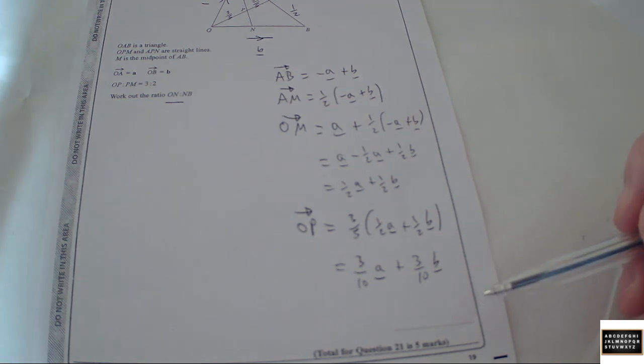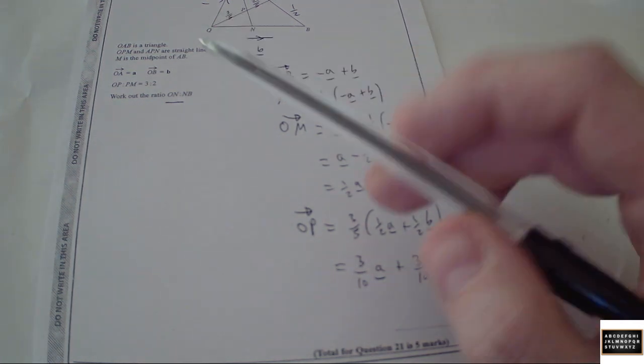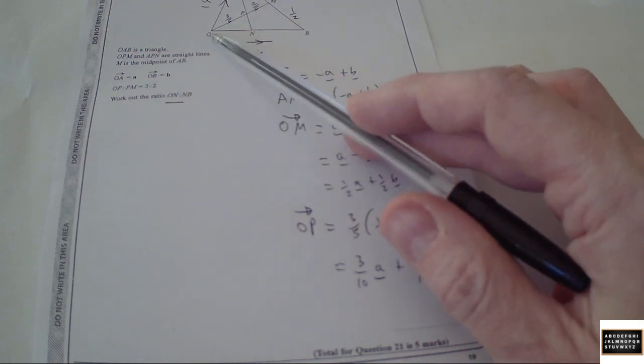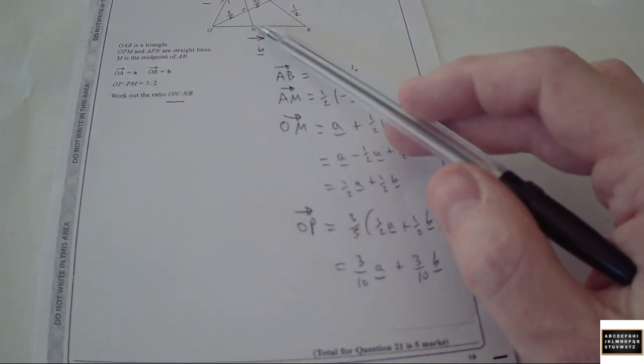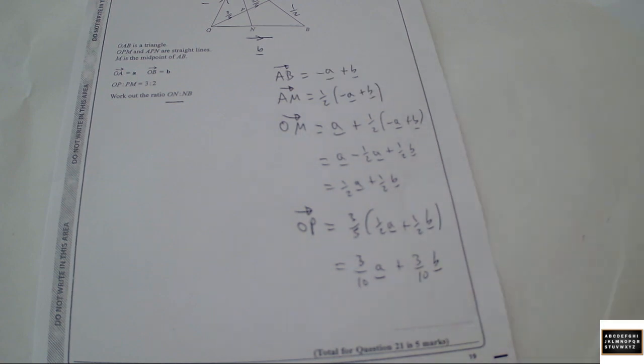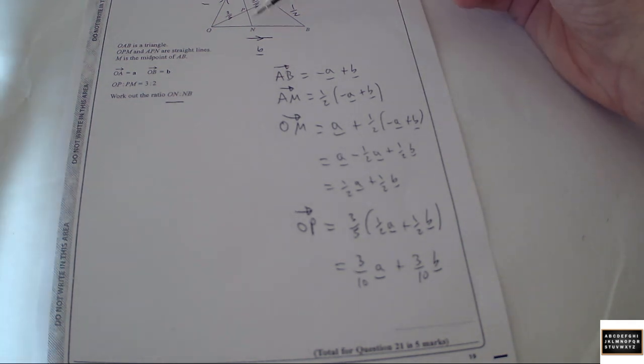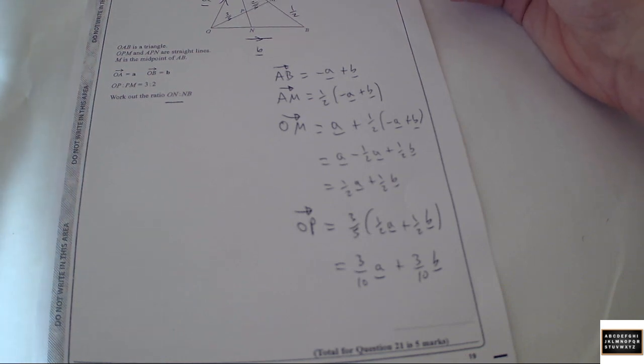Now, it's asking for the ratio O to N, so from here to here, and then the ratio N to B, from there to there. Okay, we don't really know what's going on at the moment. We're sort of a bit interested to find out. I'd like to know how the line's been split into bits. It'd be quite useful to look at the line that's going from A to N. I don't know what A to N is yet. I'd quite like to know what that is.